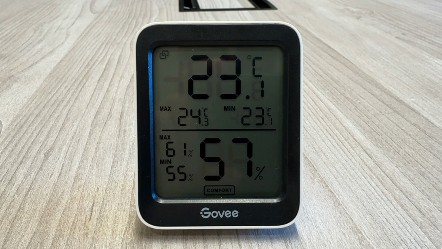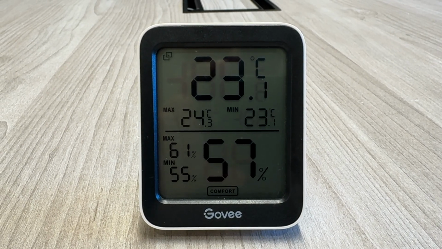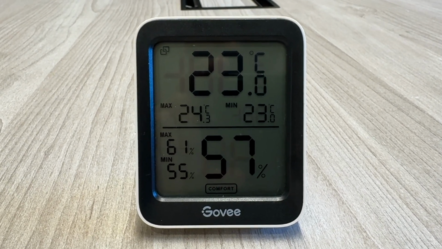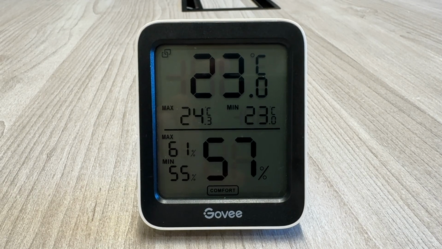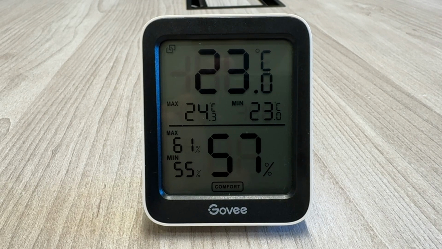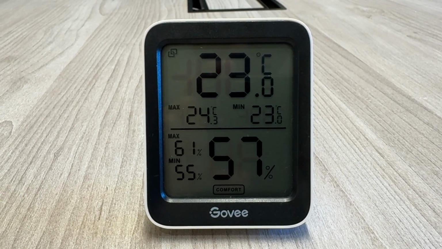Hello, this is an instructional video about the use of the Govee temperature and humidity meter. This is a very nice little device. It connects to your smartphone via the Govee app, via Bluetooth. So if you've got an Android or Apple phone, you can connect to it.